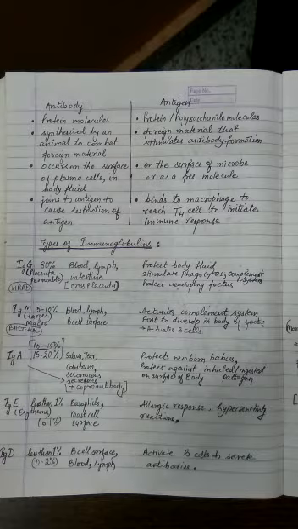The IgM, from the M you can make out, M means macro. So it is the largest of all the immunoglobulins.